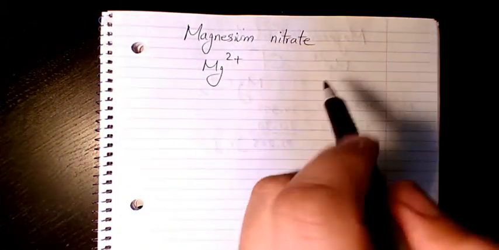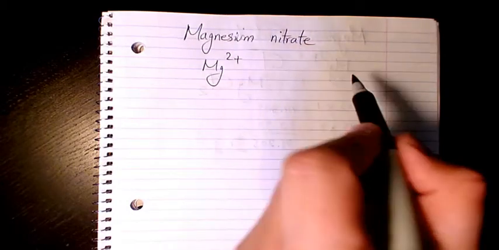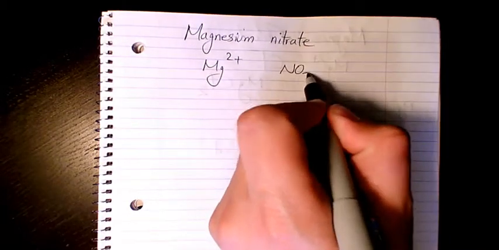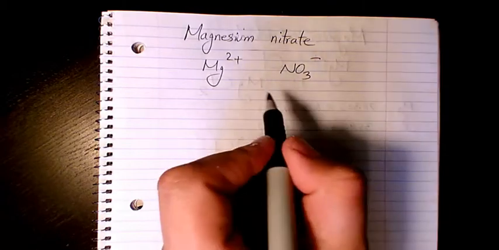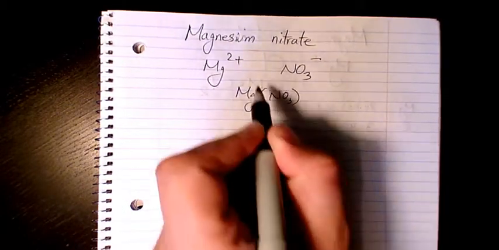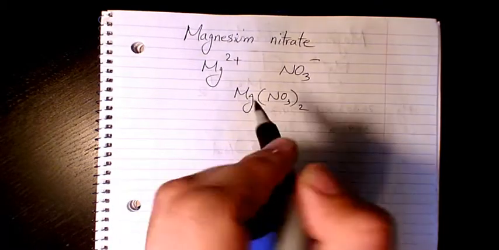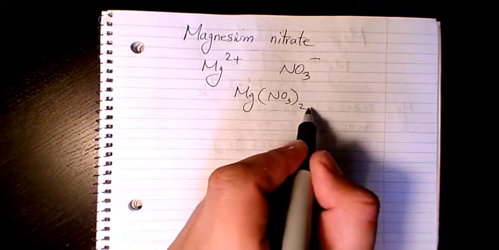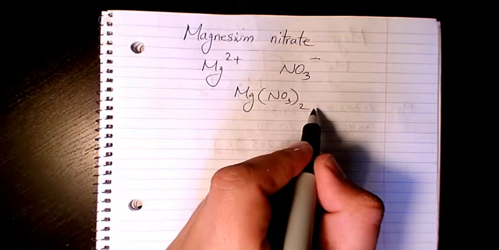Nitrate is a polyatomic ion and it is NO3 and -1 is the charge. So we can write it as Mg NO3. 2 is going to sit here, 1 is going to sit here, so it's going to be Mg(NO3)2. So that's the magnesium nitrate.